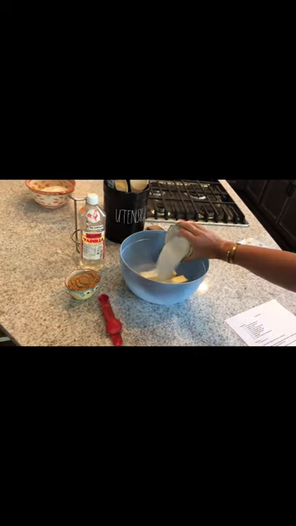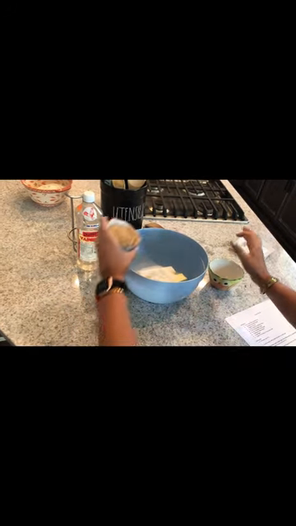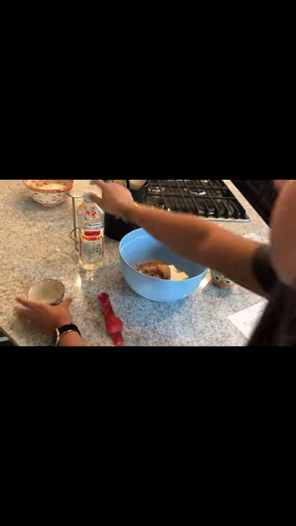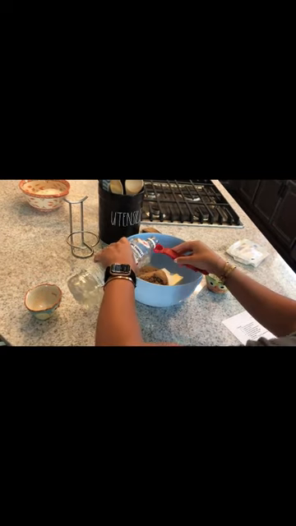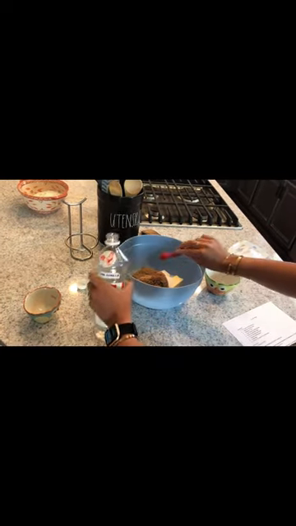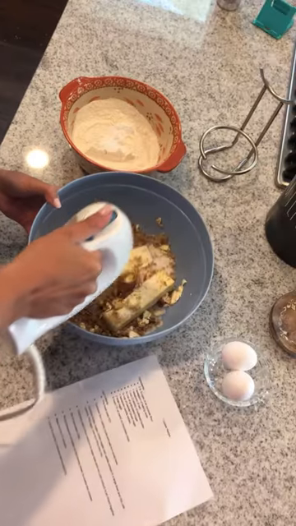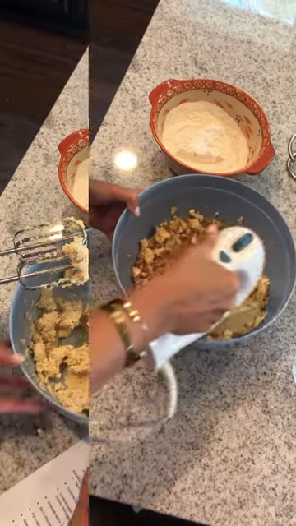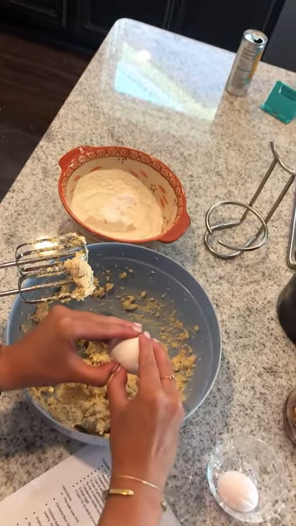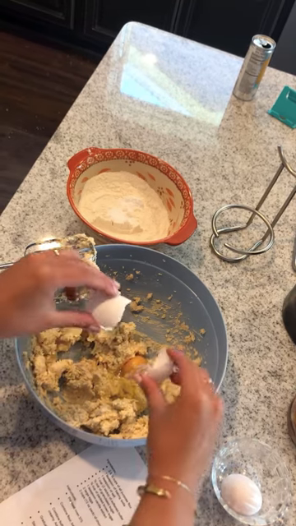Combine 2 sticks of butter, the sugar, the brown sugar, and 1 teaspoon of vanilla extract into a large bowl. Next, we are going to mix in all of the ingredients until the batter is creamy. Next, we will crack in 2 eggs and then mix.